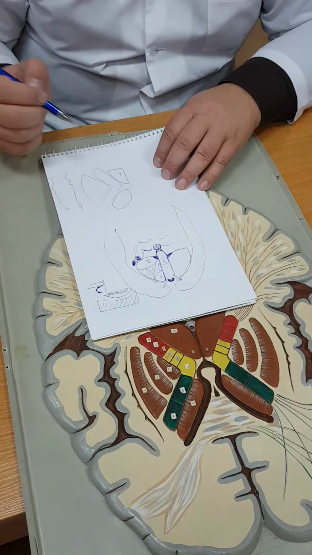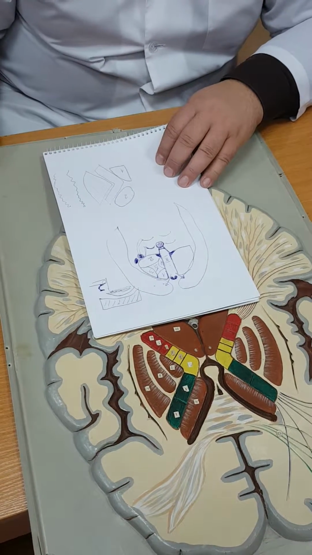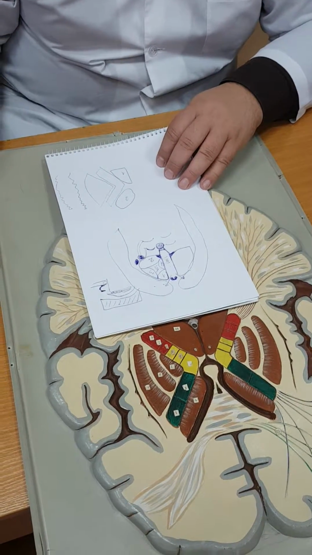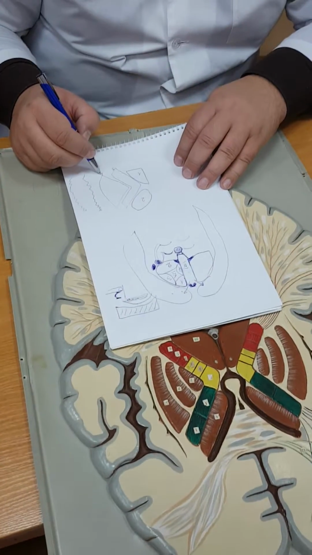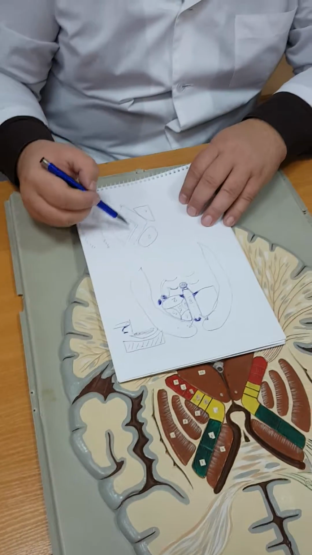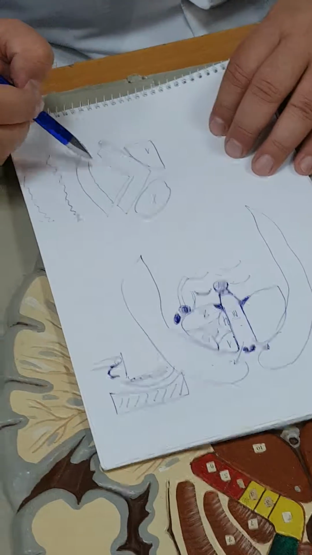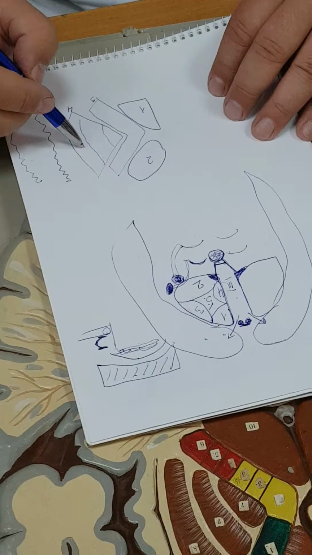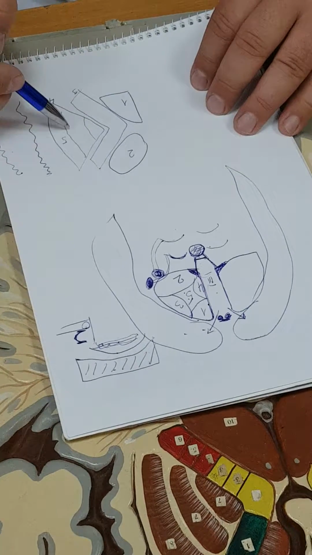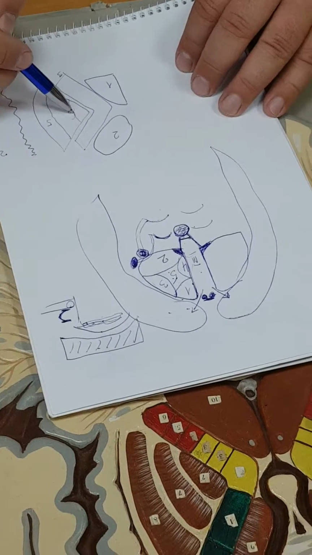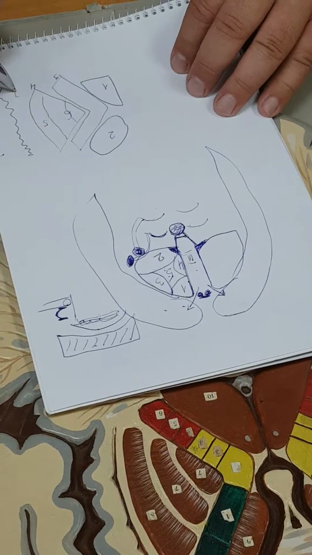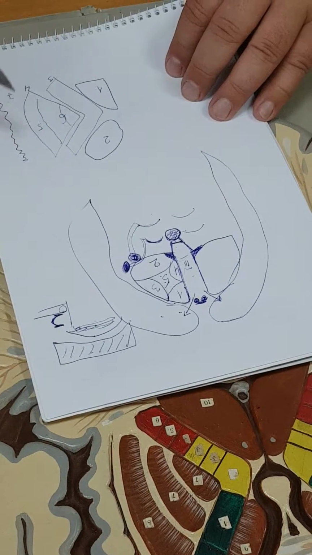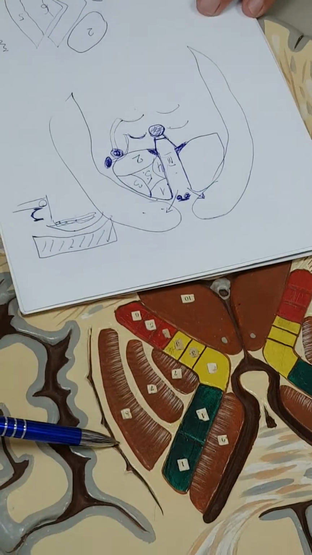Number 1, thalamus. Number 2, caput nuclei caudati. Number 3, internal capsule. Number 4, nucleus lentiformis. Nucleus lentiformis subdivides into number 5, that is putamen, and number 6, globus pallidus. Number 7, that is external capsule, the space between putamen and claustrum.